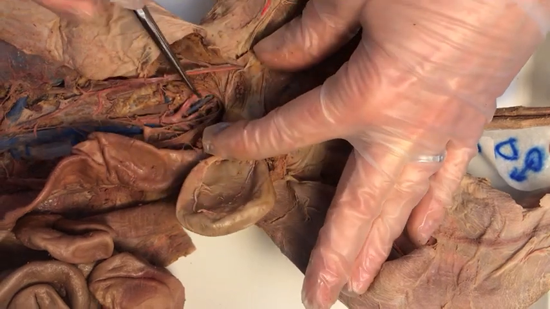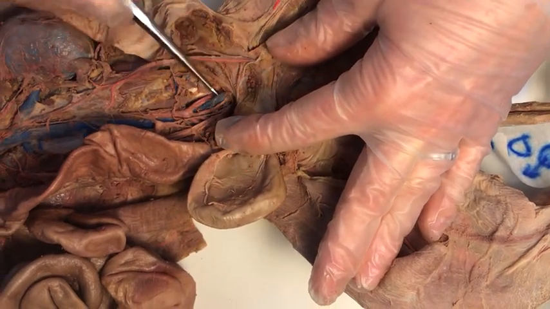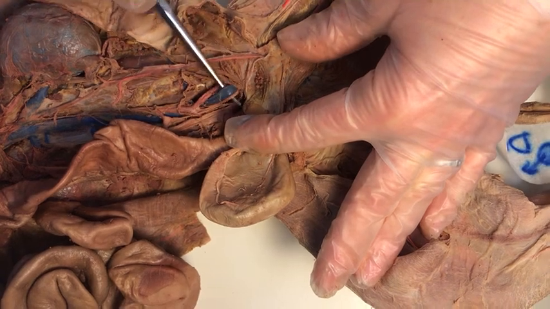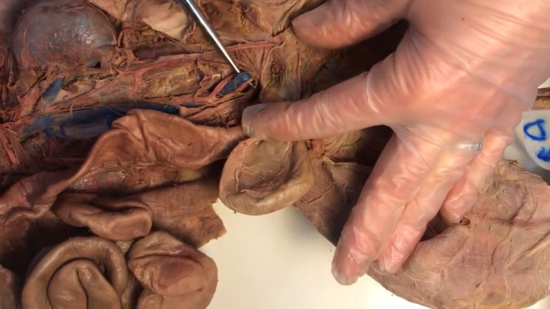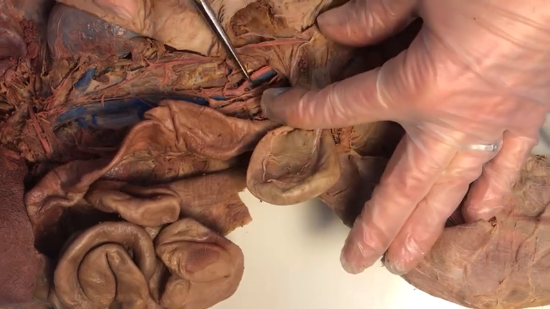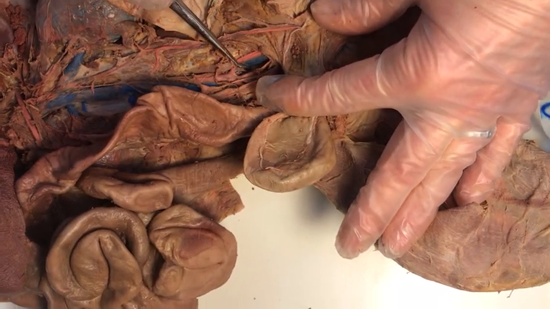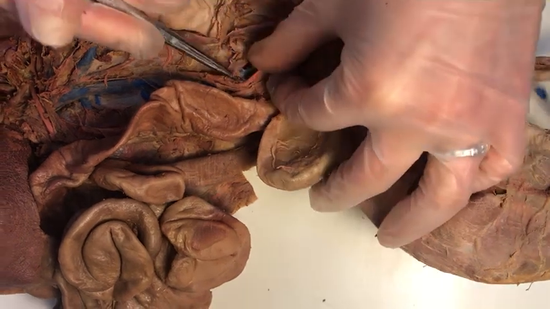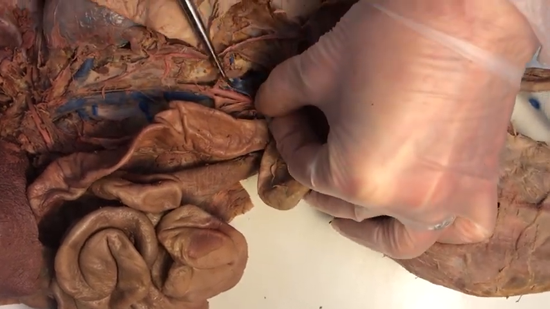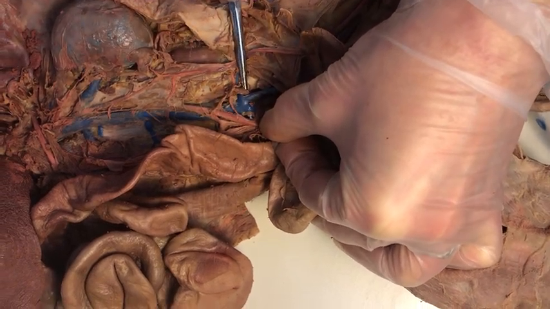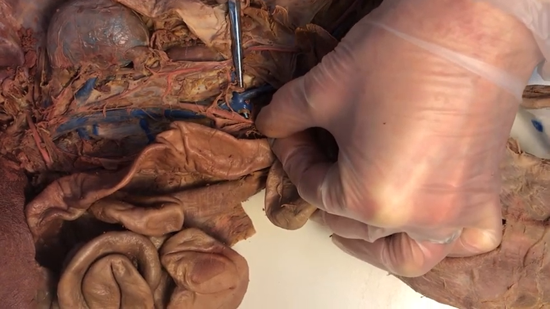iliac vein. The external iliac vein is going to continue inside of the body cavity. Then there is a smaller branch which goes internally, which is going to go to the internal iliac vein. Those two veins join together to form a common iliac vein. So the V that we see right here will be the common iliac vein.